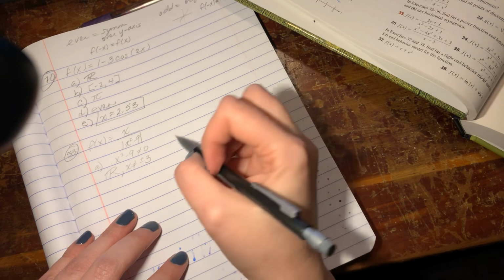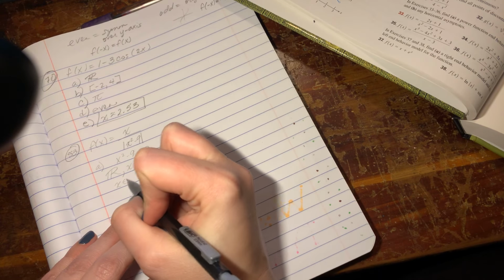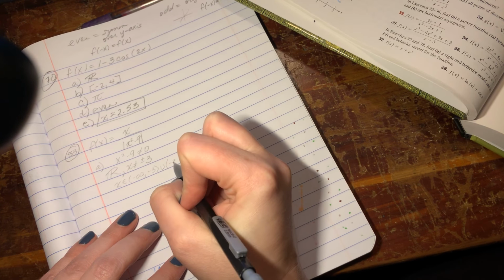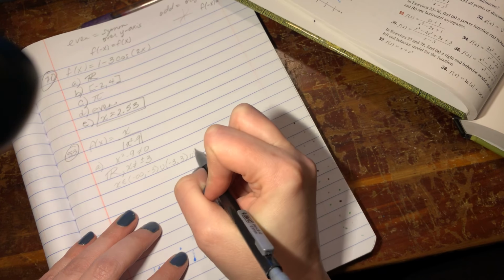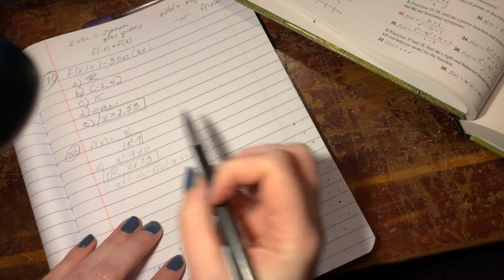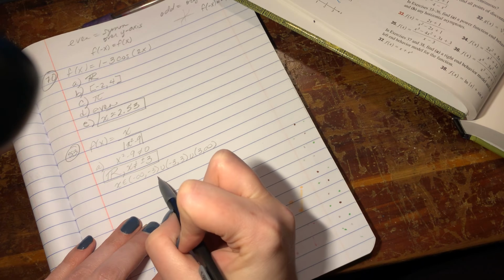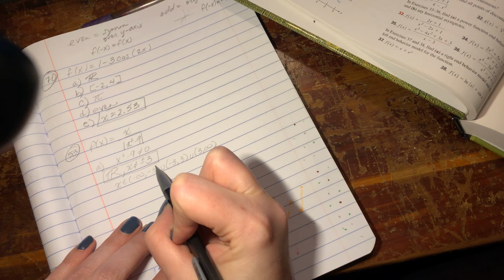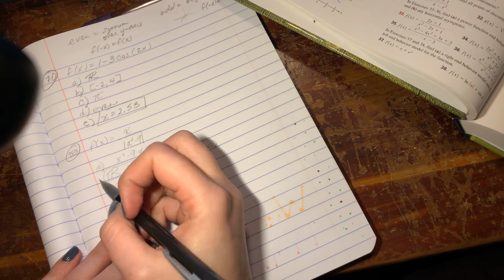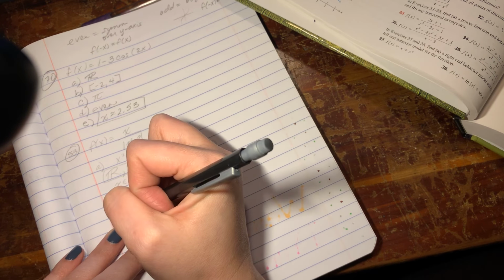You could also write it in interval notation. x is an element of negative infinity to negative 3, union negative 3 to 3, union 3 to infinity. But you don't have to. This one's totally fine, but I just wanted you to see how you do a jump. If you want to jump over a number, you just do parentheses, union, parentheses.